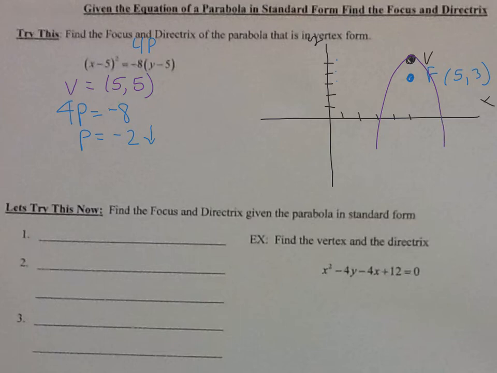So if I am going down to my focus, to find my directrix I have to go in the opposite direction. I actually have to go up 2 now. So I'm going to count up 2 from the vertex. So I need a little bit more on the side over here. So count up 2 now. So 1, 2, which would be right here. That would be my directrix.